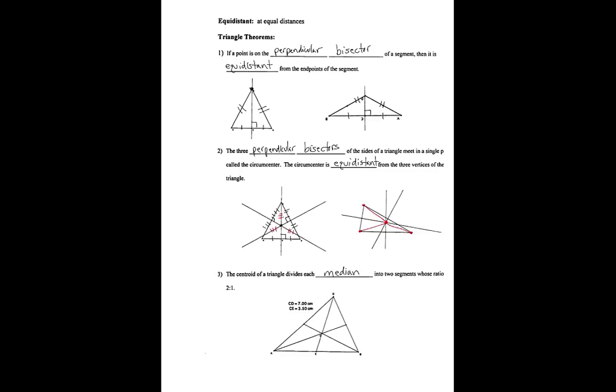And the last theorem I want you to be aware of is the one that says the median of a triangle is divided by the centroid. In fact, the centroid of a triangle divides the median into two segments whose ratio is 2 to 1. The segment that goes from the vertex down to the centroid will always be twice as big as the segment that goes from the centroid to the midpoint, in a ratio of 2 to 1.